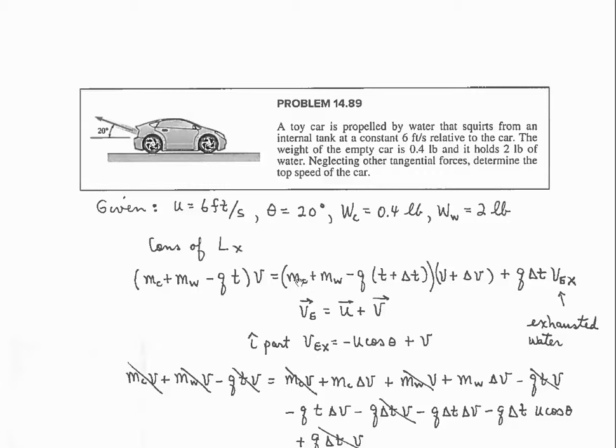All right, and then later on, after a little delta t of time has passed, we have that same expression occurring again, except t is now increased by delta t, and then v is increased by delta v. And then we have the delta m of mass that's been expelled during that delta t of time. Well, that's q times delta t times the velocity of the exhaust in the x direction. So that's exhausted water right there. So the velocity of the exhaust is the relative velocity plus the velocity of the car. Or the relative velocity is the velocity of the exhaust minus the velocity of the car. So anyway, the x part of this equation is v_ex. The x part of the u is minus u cosine theta. And then the x part of v is just v.